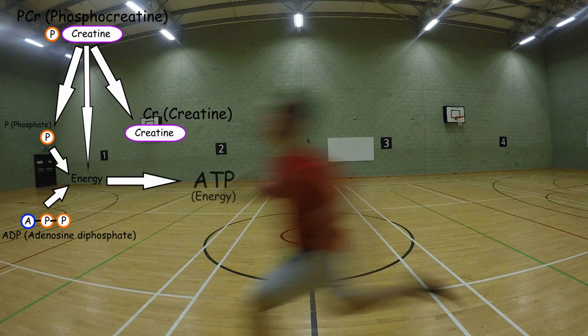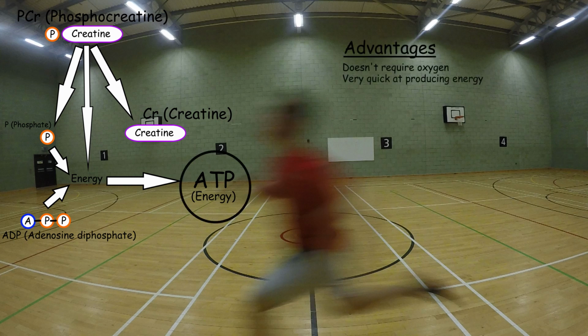This system is good because it produces energy very quickly and is significantly quicker than the other two systems. However, it only produces a small amount of energy in comparison to the other two systems and is limited by the amount of phosphocreatine stored inside the body, meaning you can only use this system for a very small amount of time. The recovery time, however, is only 2 to 3 minutes, making it the fastest system in terms of recovery.